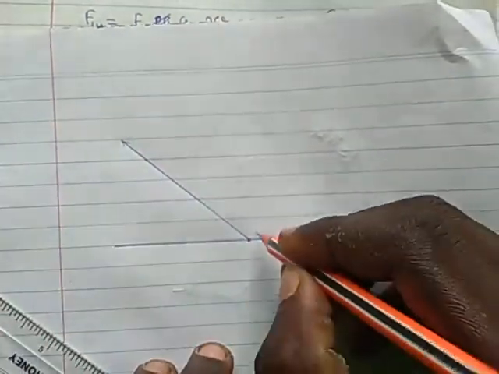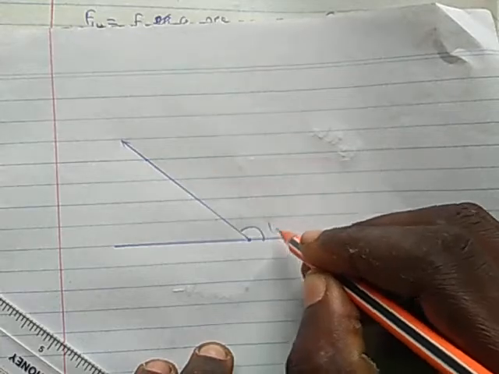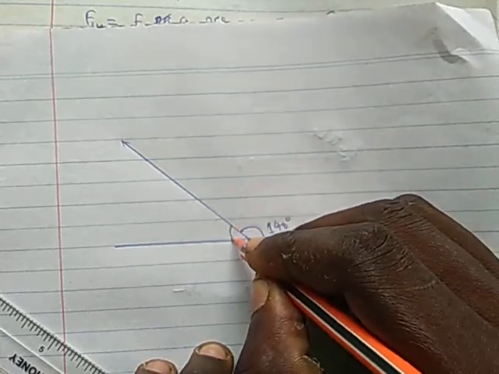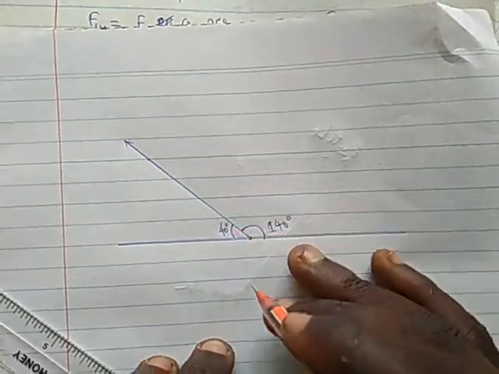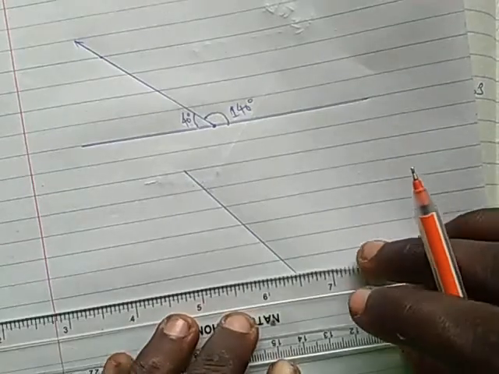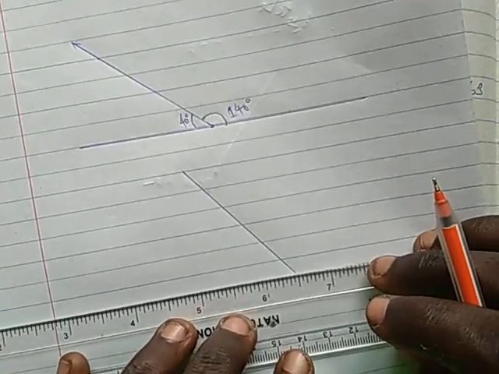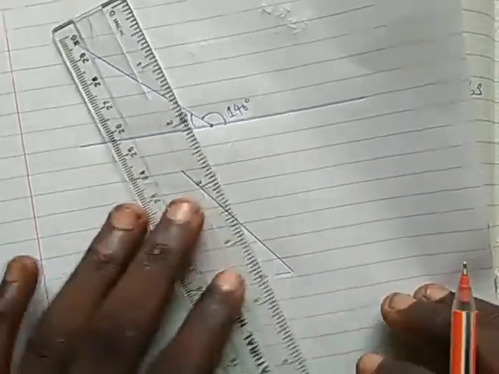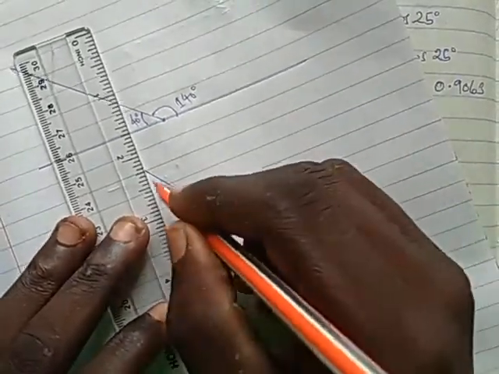Kwa hiyo kama hii angle yangu it is 140, hii angle ni 140 degree, that means angle iliyobaki hapa ni ngapi? Ni 40 degree. So because I will draw my vector in this way, that means I will resolve it into the horizontal component and then also into the vertical component.